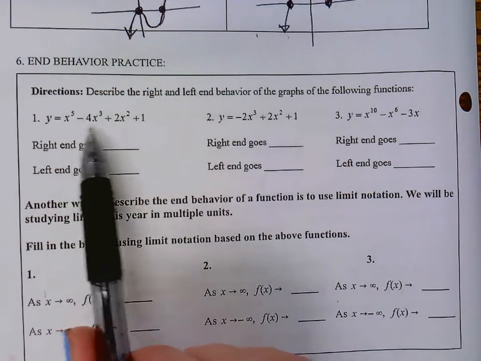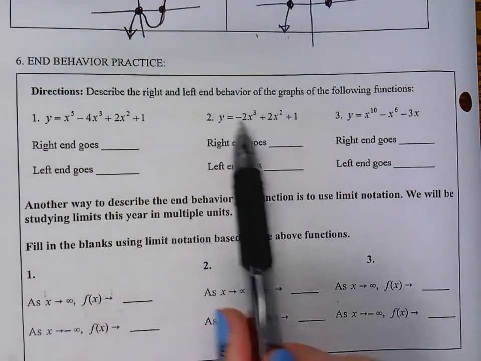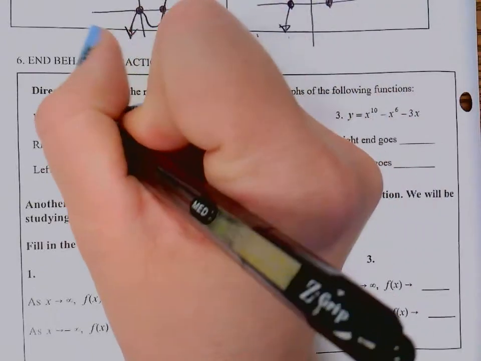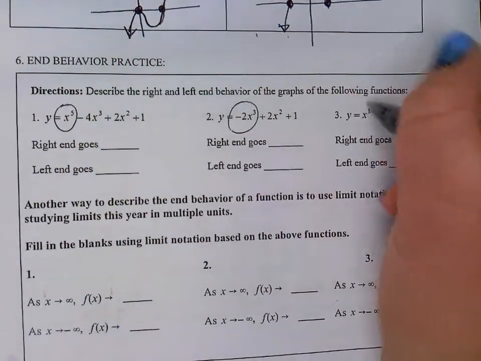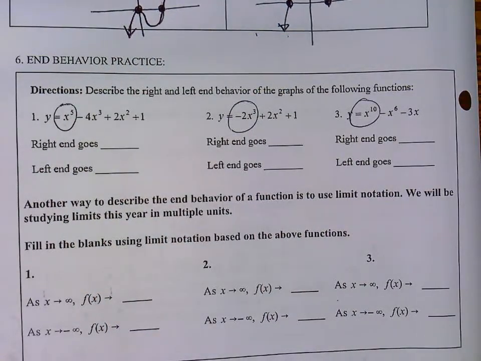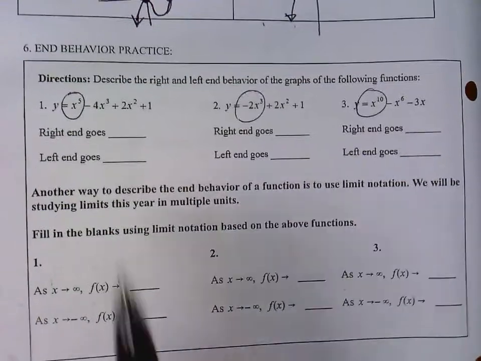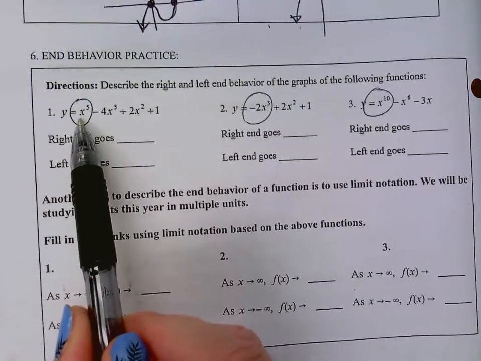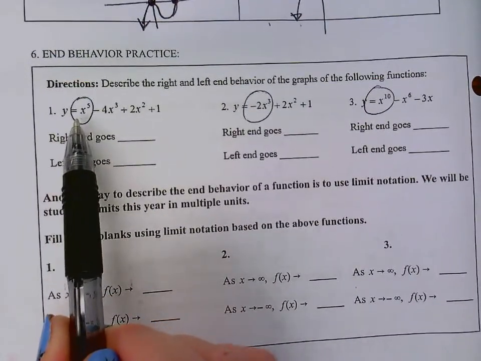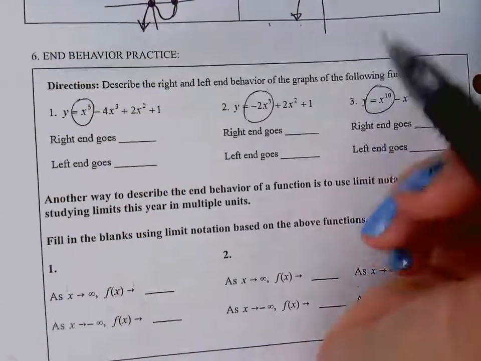Let's look at the leading coefficient. So you should skim first and make sure these are in standard form, but they look like they're in standard form. So it looks like the biggest term goes first. What does this tell you about the right side of the graph? And how do you know? Is it going to go up or down? How do you know that?